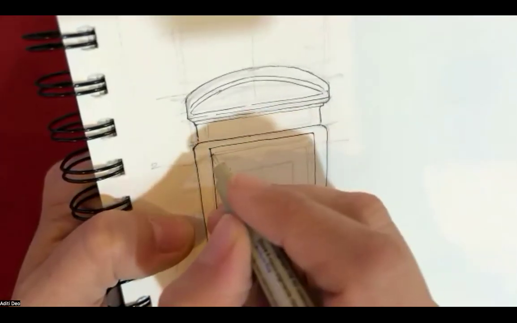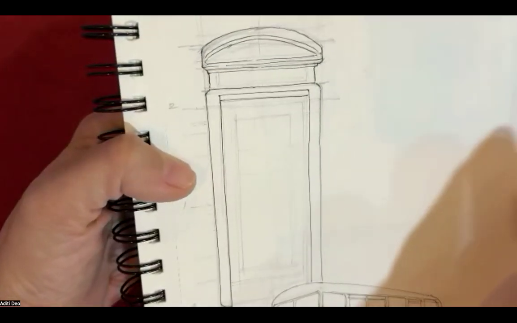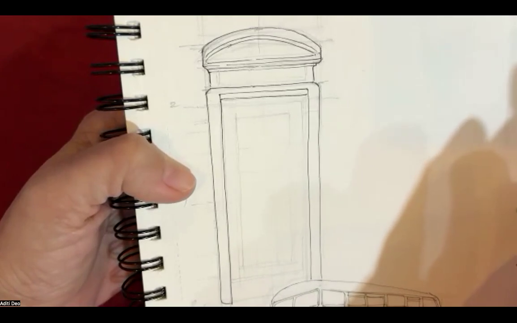Here there's a proper design which I completely did not see, so I'm going to ignore it. If I didn't see it, it does not exist.